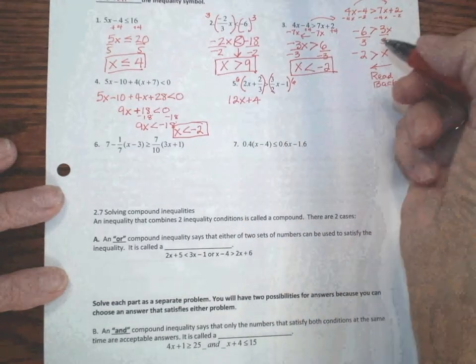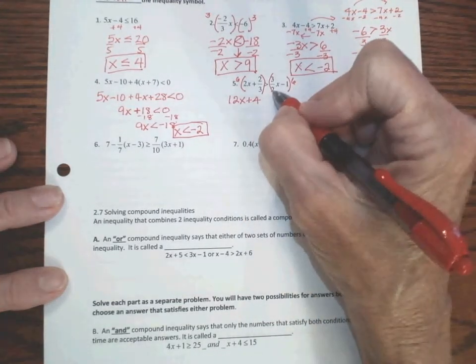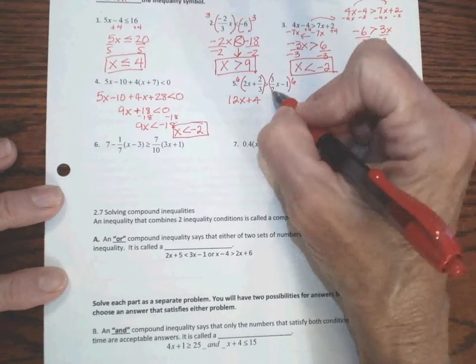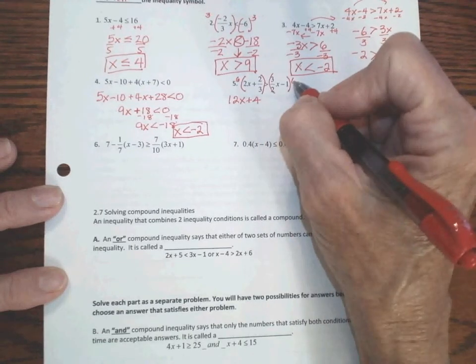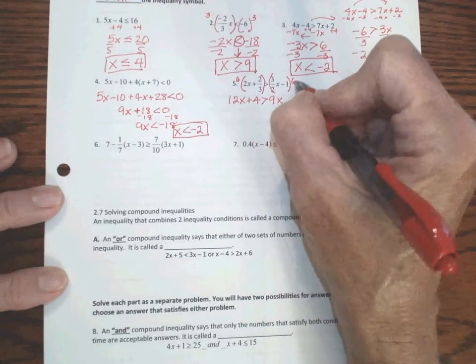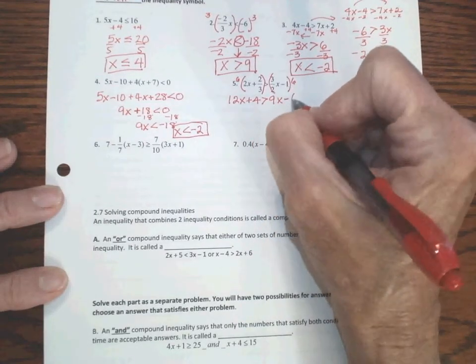Over here, take your denominator and multiply it and cancel it out. So 2 goes into 6 3 times. 3 times 3, so this would be greater than 9x. 6 times 1 would be minus 6.